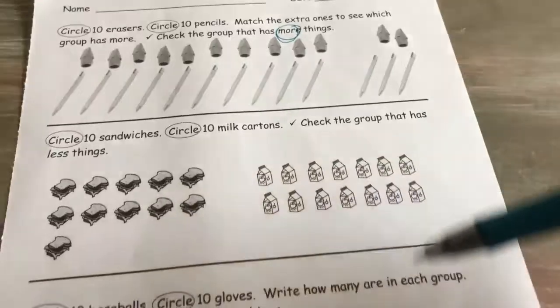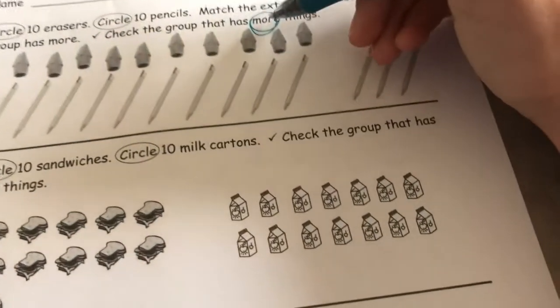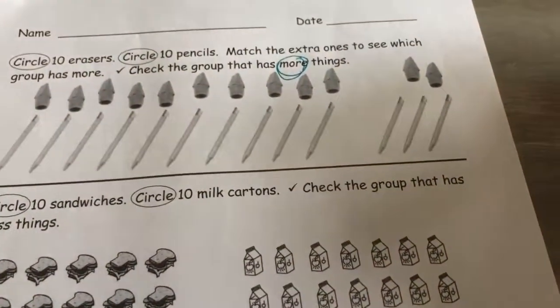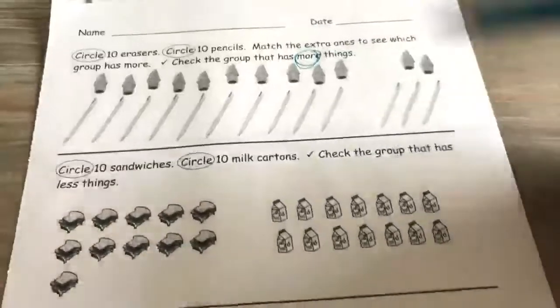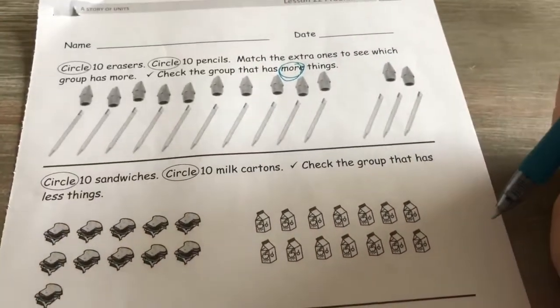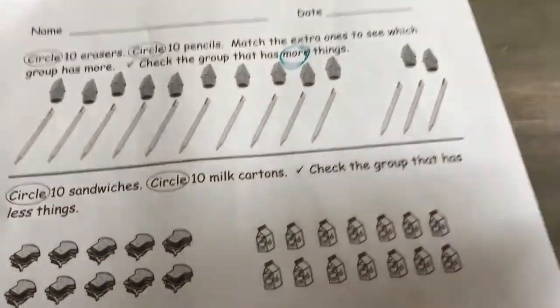As we move throughout this problem set, we'll have to pay attention to the words because some want us to figure out which group has more, and some want us to figure out which group has less. But on all of them, we're going to first circle 10, find the loose ones, and then figure out which group has more or less. So on the first one, let's circle 10 erasers.